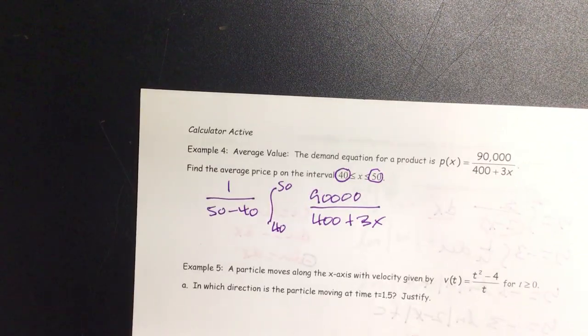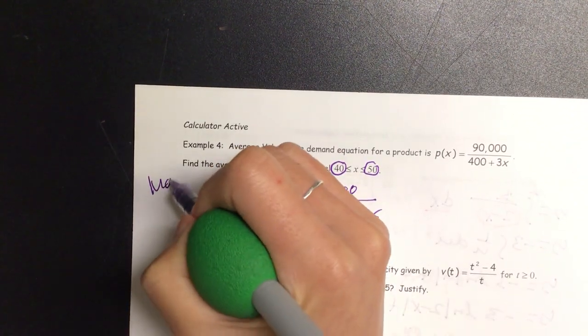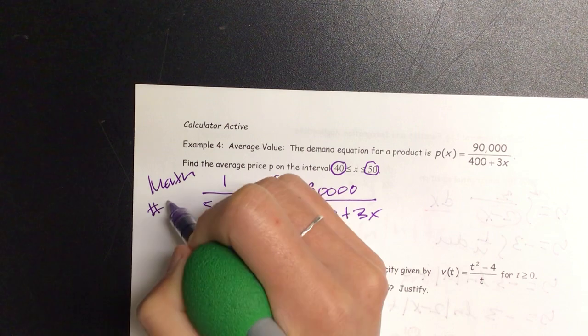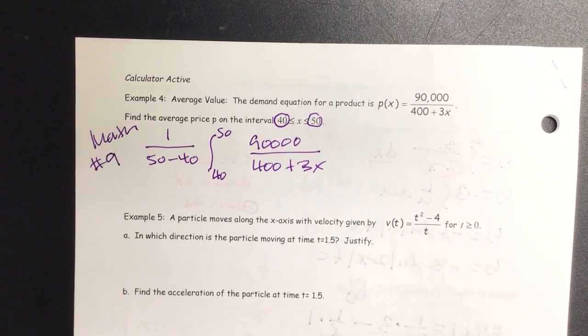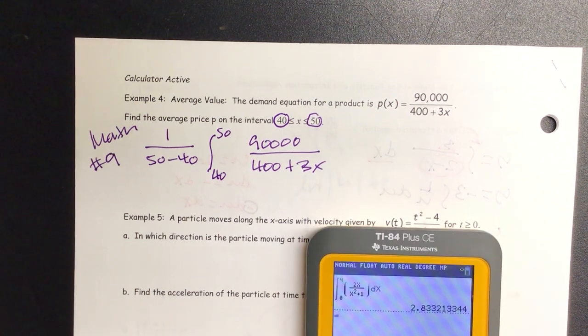And our integration symbol is where again? Math number 9. Let's type that in. Before you put in math 9, put in the fraction 1 over 10 at the beginning. So 1 over 10, and then do your math 9.